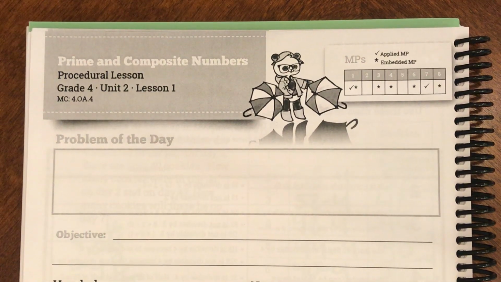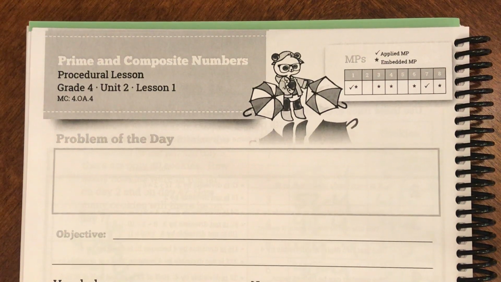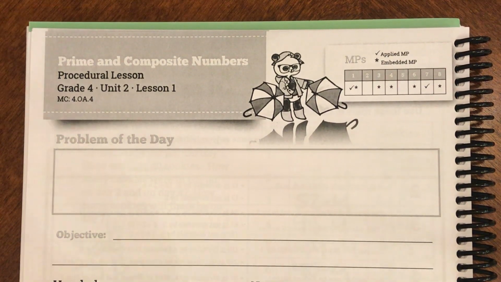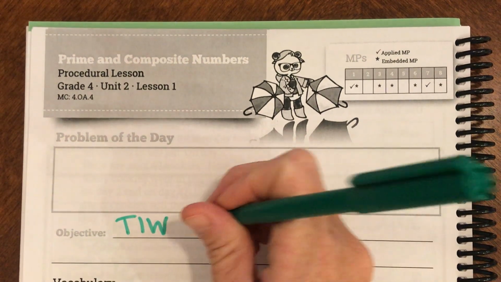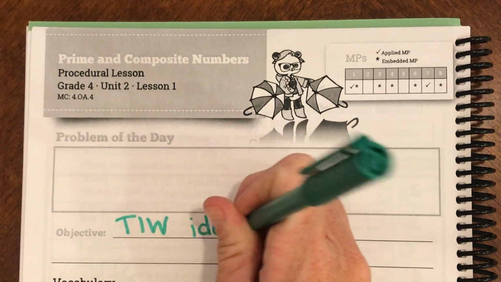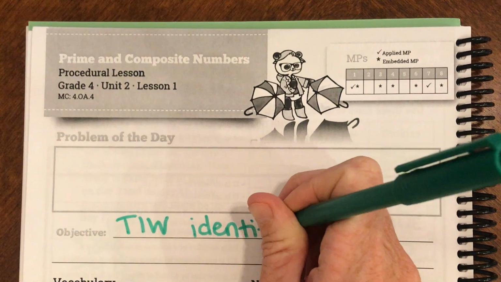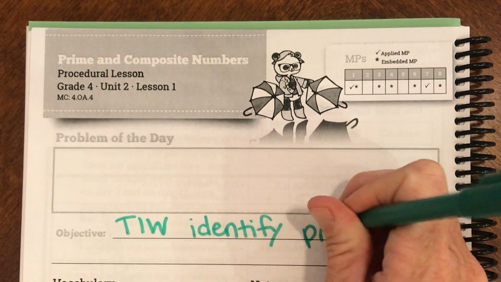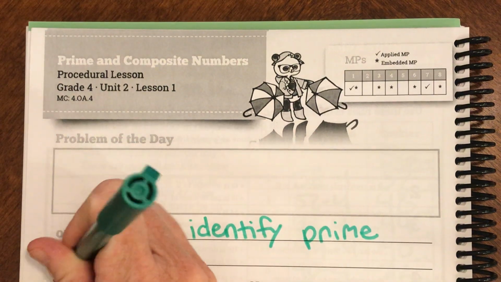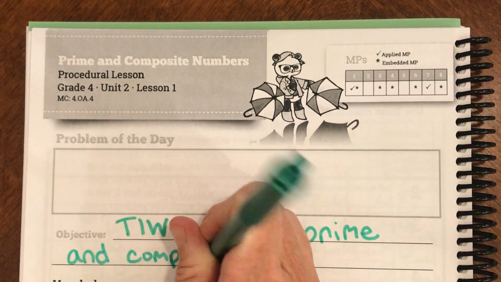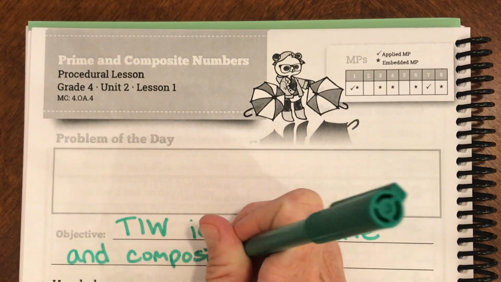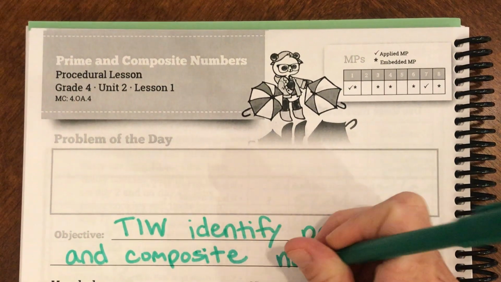Today we are on page 69 of your student journal, and our objective for the day is: today I will identify prime and composite numbers.